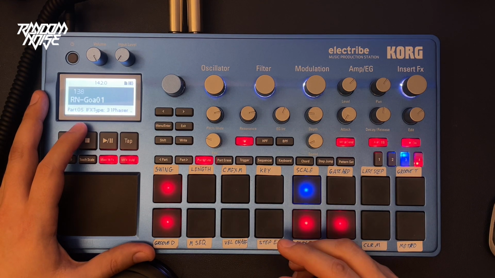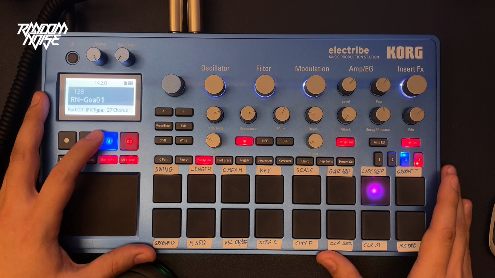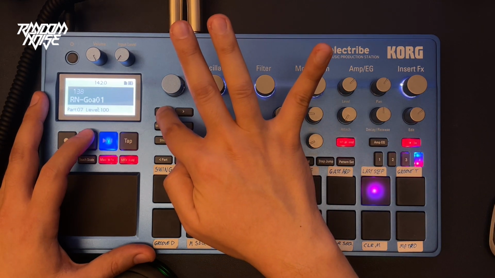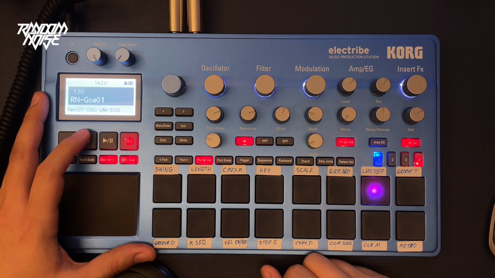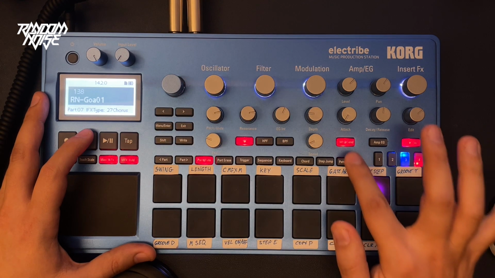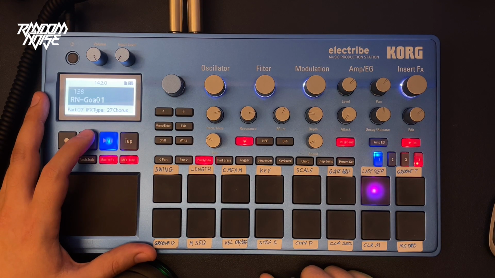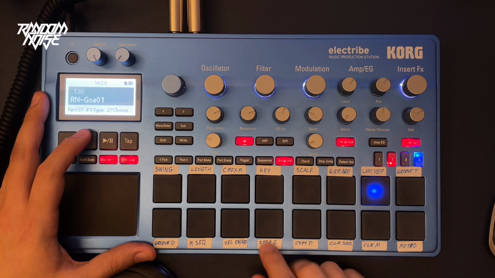So in the second verse, I have added this very simple part, which is a unison square wave, with some chorus effect on it and the master effect. And this is basically just one single note repeating itself.